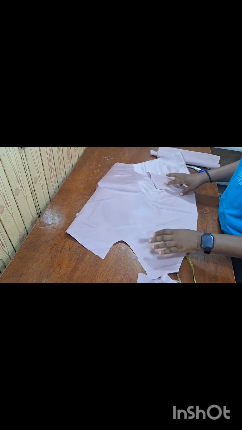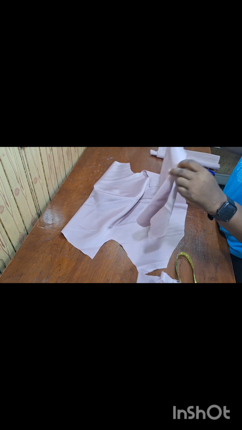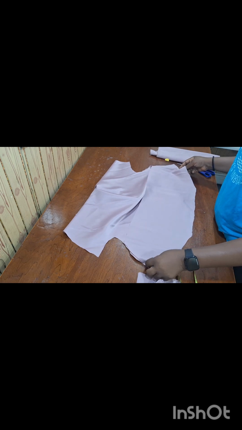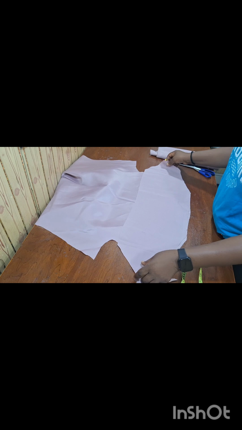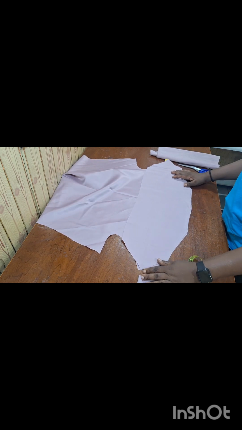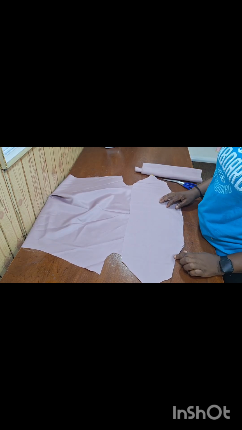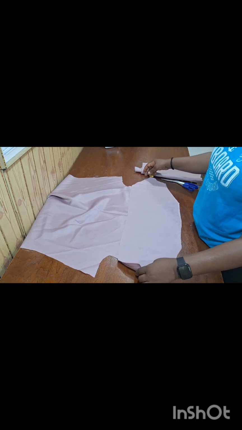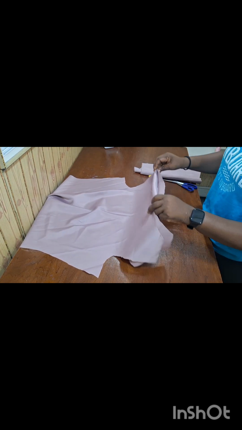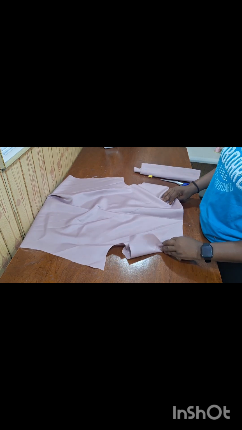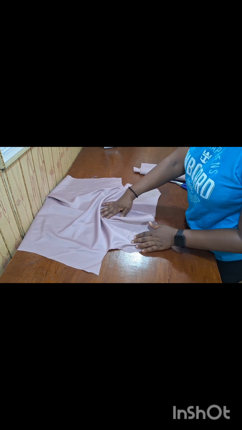Okay, there we go. So this is the original main fabric, and this is the facing. I'm going to take the facing and put it right side facing right side, and sew it all the way down at all the corners here. Then when I finish, I'll turn it over. When I turn it over, it will be like this, going to hide my dirty work.